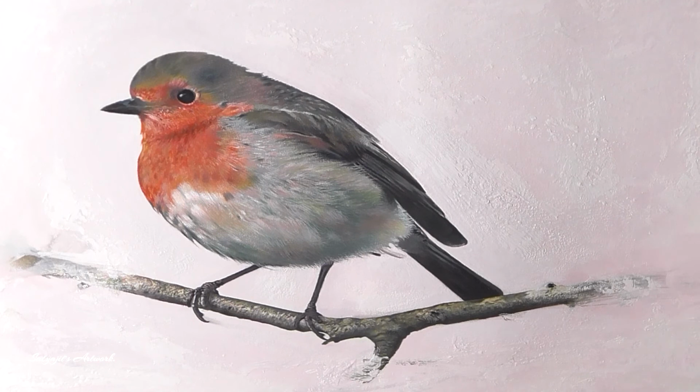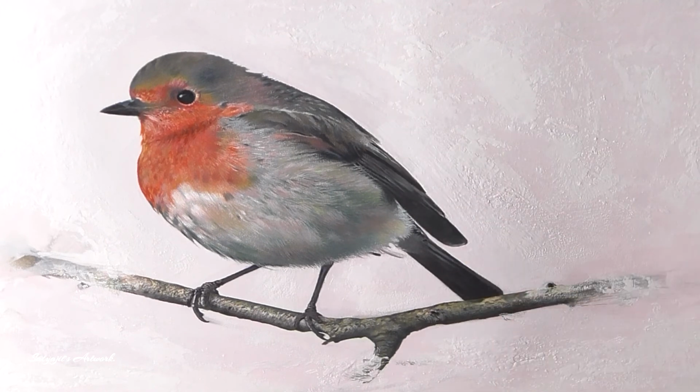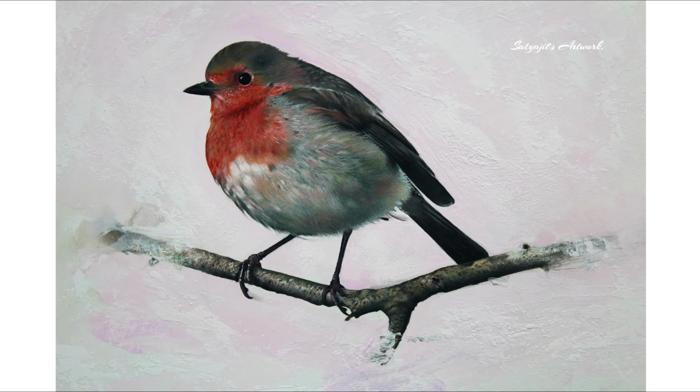Now with a few more impasto brush strokes in the background, I can call this painting off. So here is the finished piece, guys.